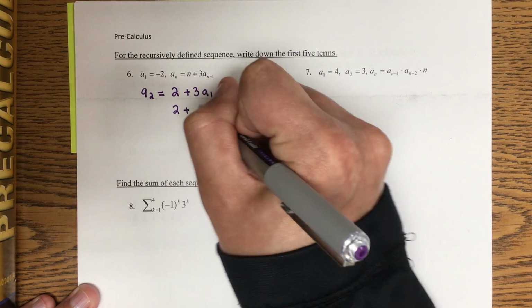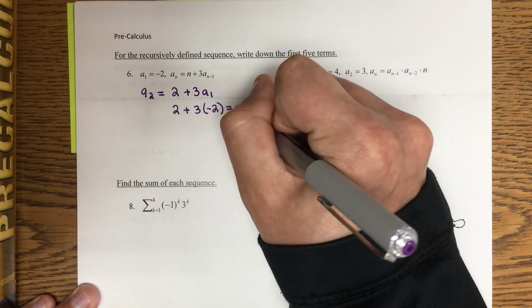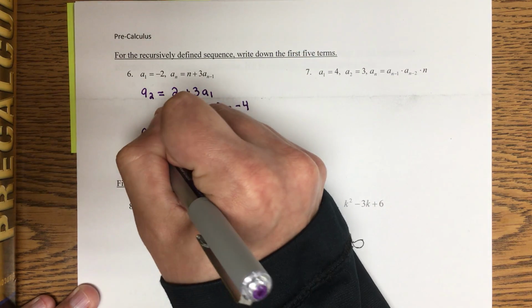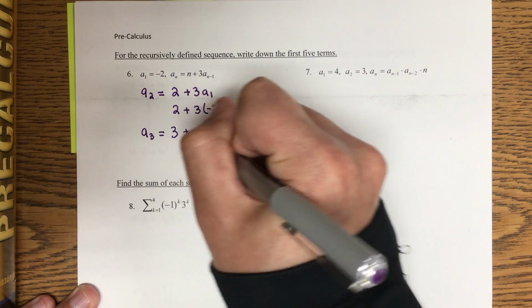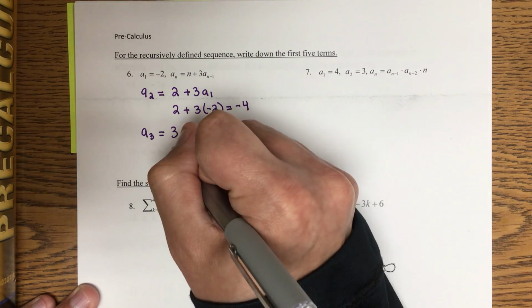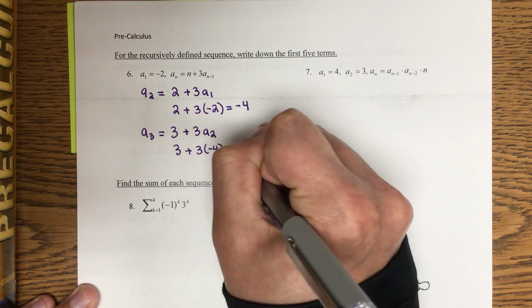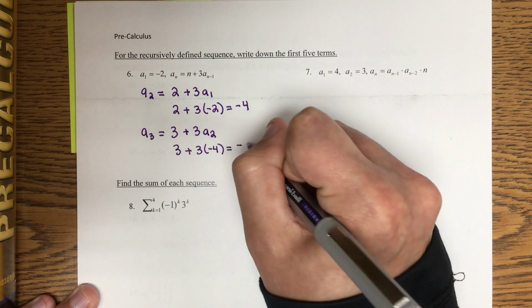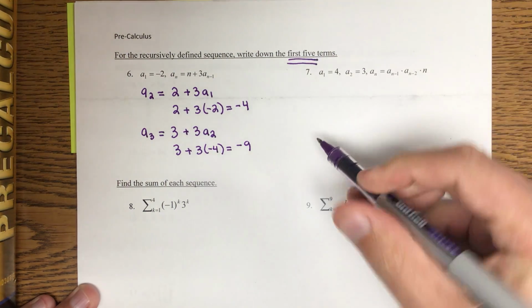So that would be 2 plus 3 times negative 2. That would be negative 4. And then to find the third term, for instance, you take the n value, which is 3 for the third term, plus 3 times the previous term, a sub 2, which is going to be 3 plus 3 times negative 4, so that's negative 12, so that's negative 9. And so the pattern goes on because they want you to find the first 5 terms.